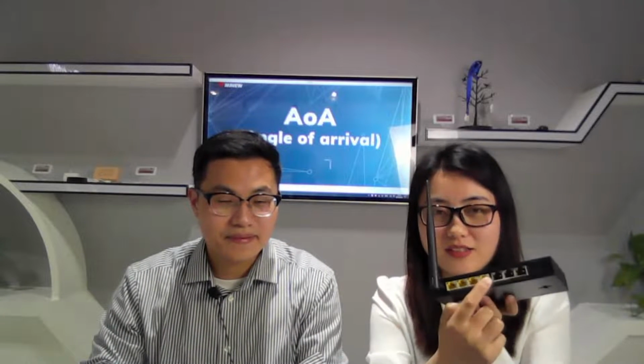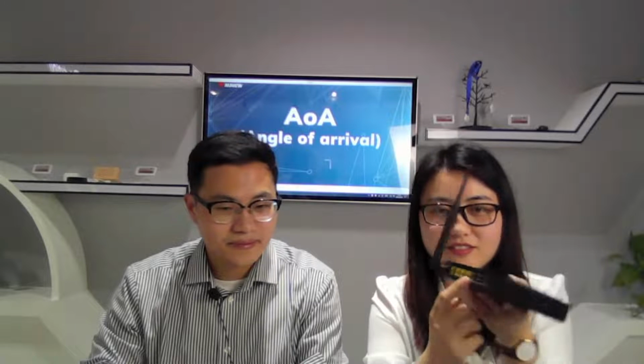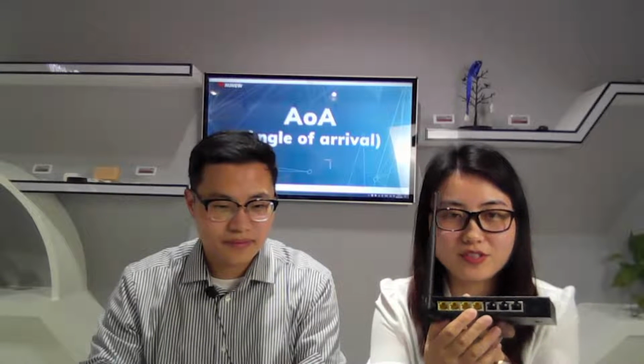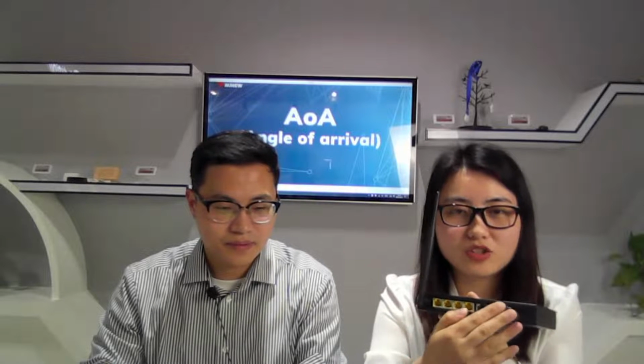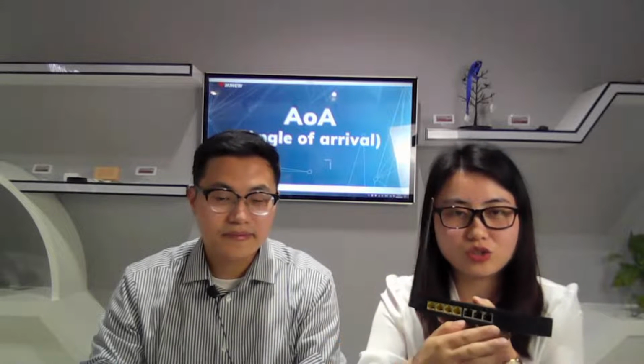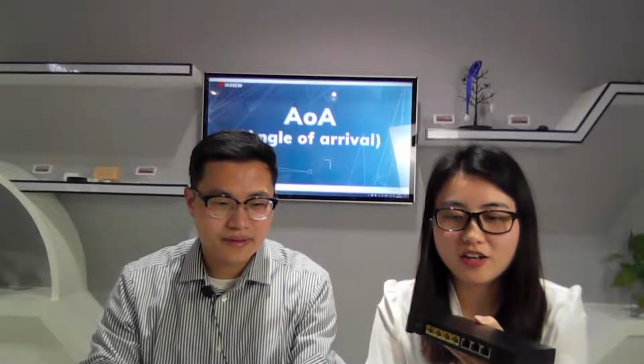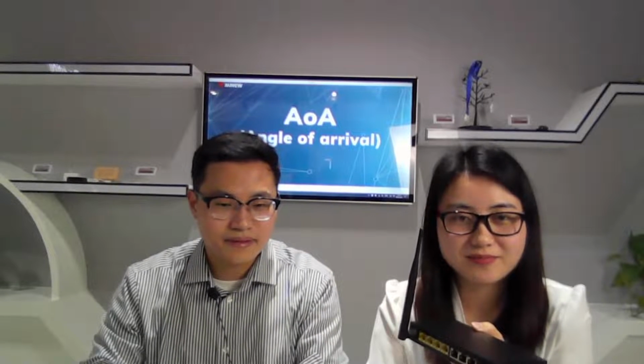As you can see, there are many cables. Each G2 gateway can connect to the others. We call it cascade.